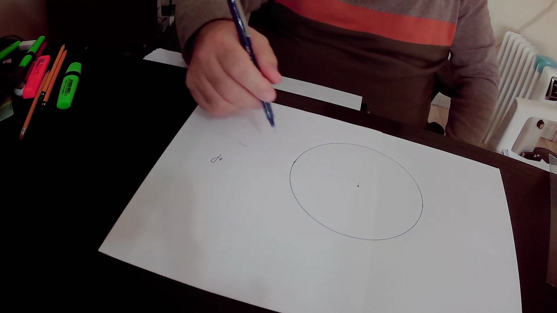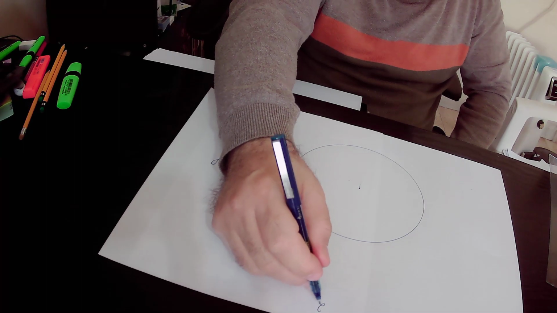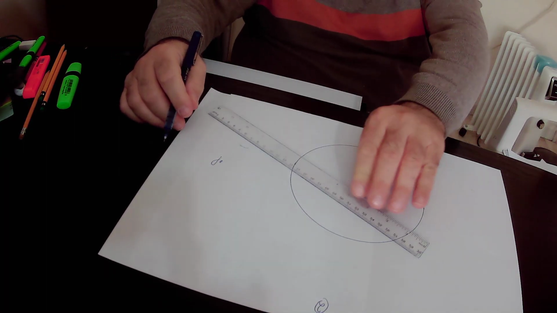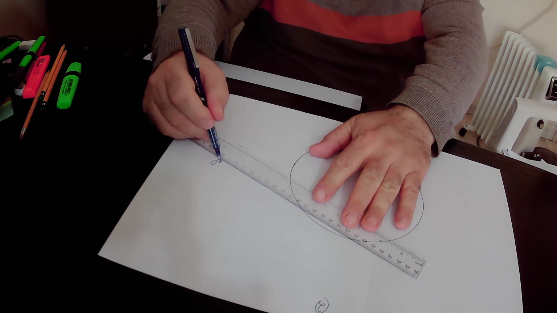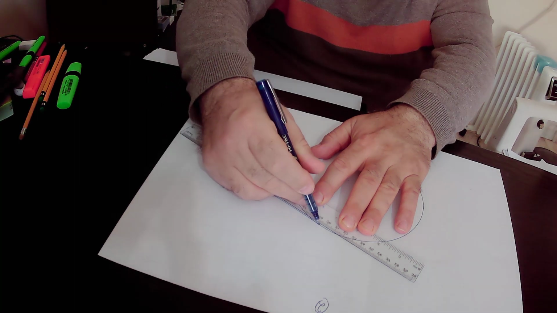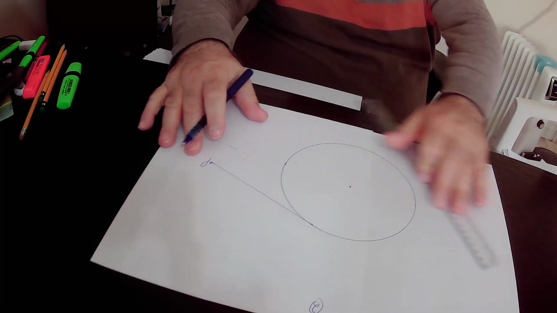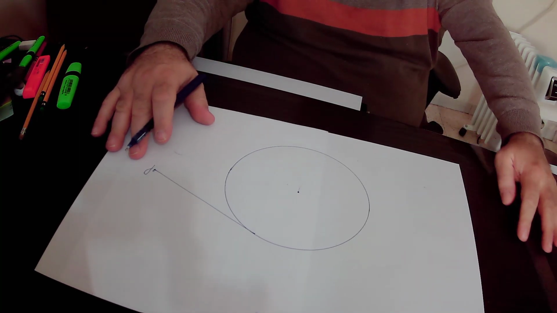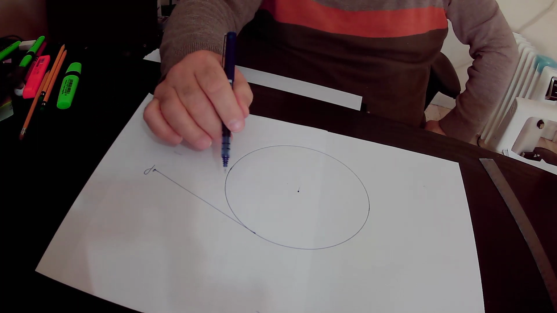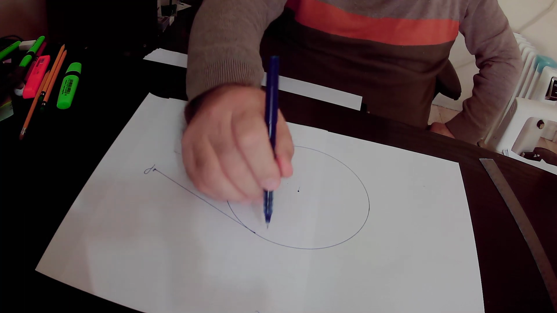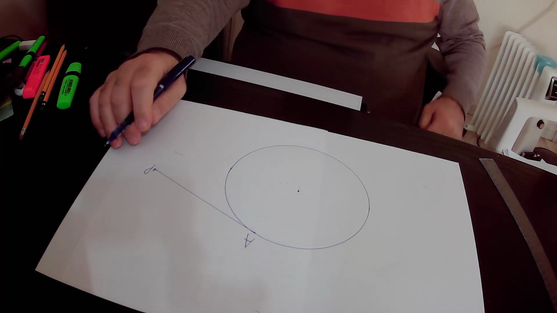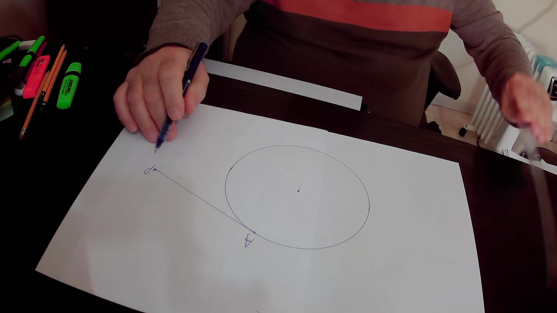So, if from the external point, point P, we draw two tangents to this circle, then the first tangent will be this tangent. We will define the point of tangency of the first tangent with this circle as point A. Then we will draw the second tangent to this circle.